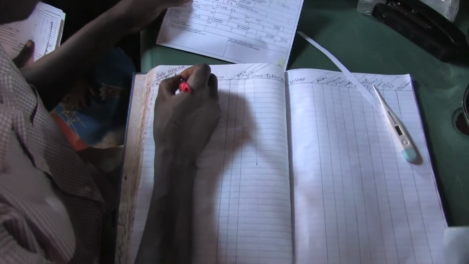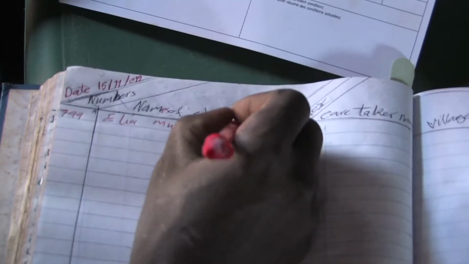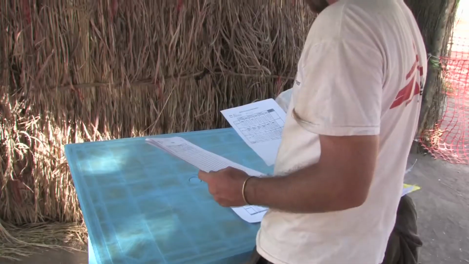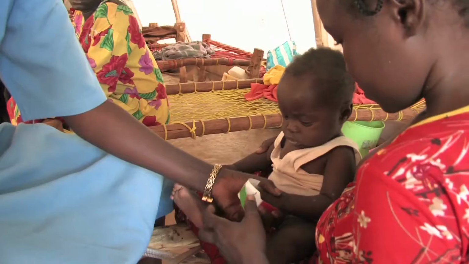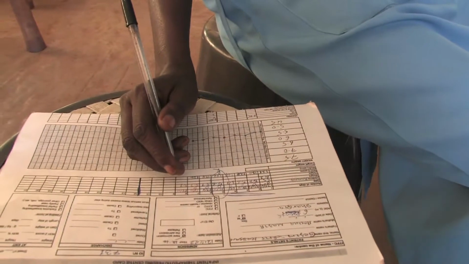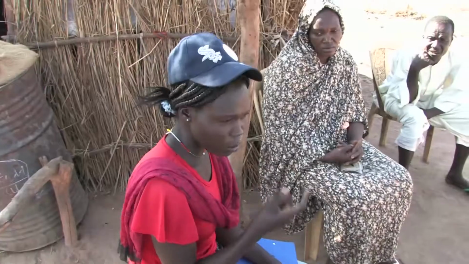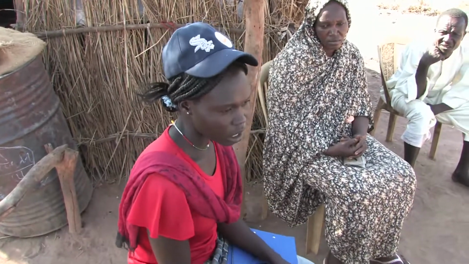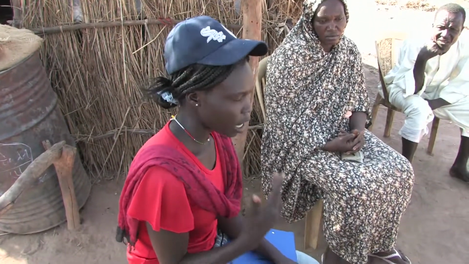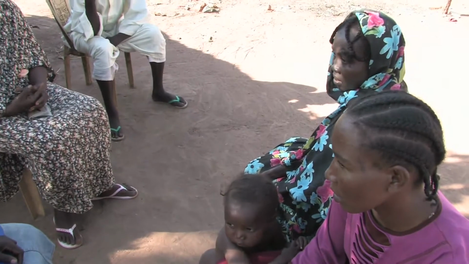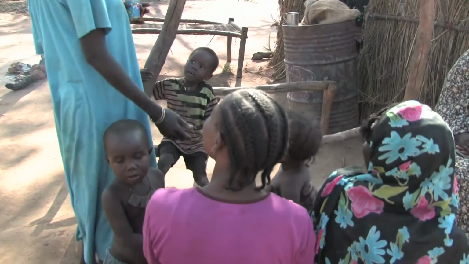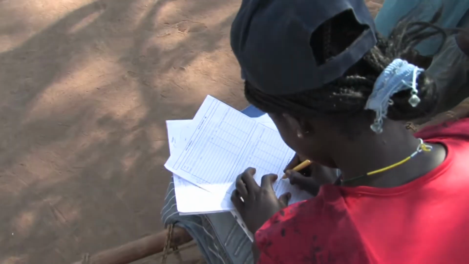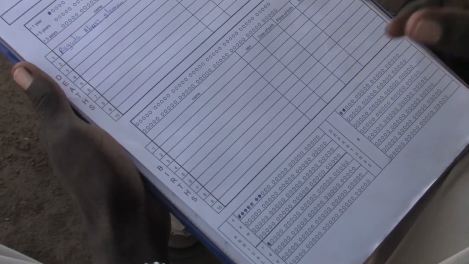MSF evaluates its therapeutic feeding program by analyzing the collected data each week. How many children are present, the number of defaults and deaths, and the weight gain. Using community health workers who are each responsible for one section of the site or camp, improves the detection of malnutrition cases, as well as defaulters and deaths.